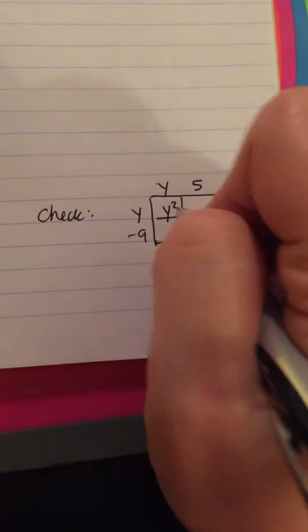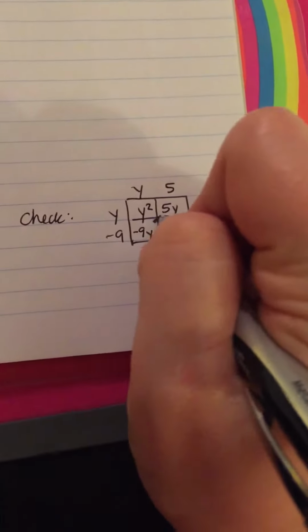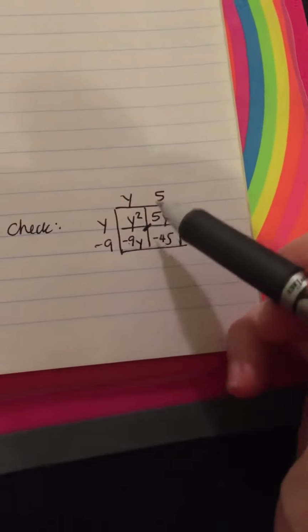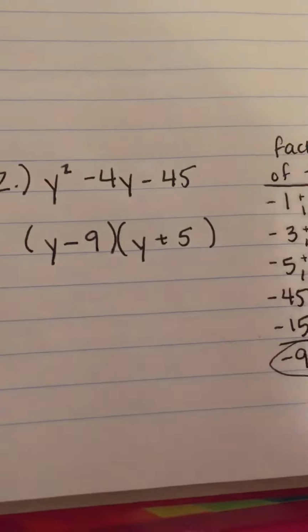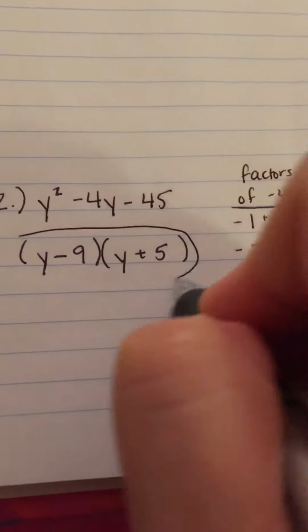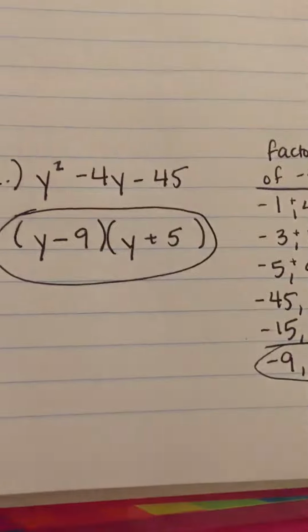Box for me because of the space. And you've got y and negative 9, y and positive 5. So this becomes a y squared. Here's the 5y. Here's the negative 9y and the negative 45. These two are like terms, negative 9 and positive 5. Well, 5 minus 9 is negative 4. And I want it to be negative 4. So therefore, this is my answer. Okay.